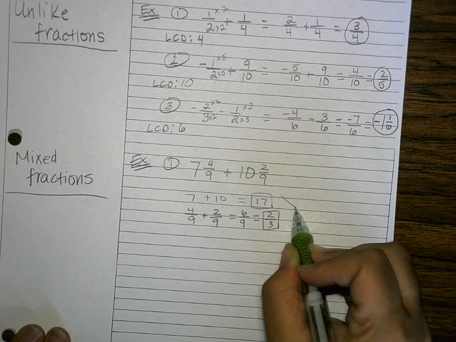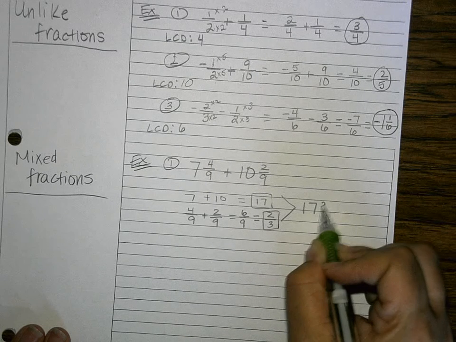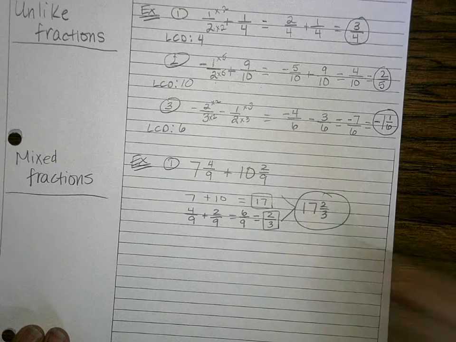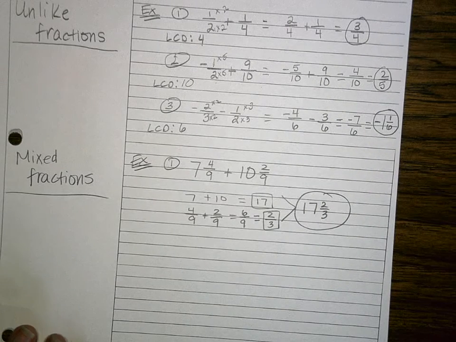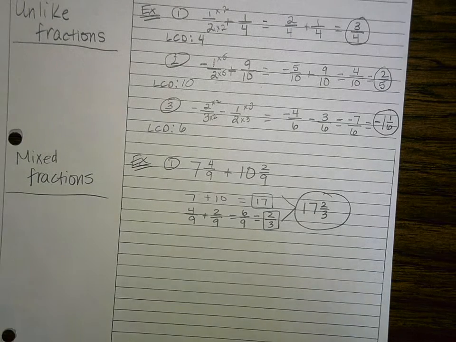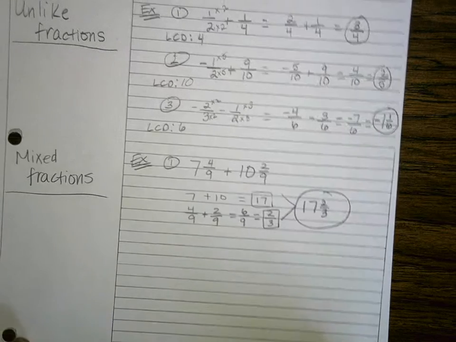And then I just combine the two, so I have 17 and 2/3. And that's my answer. Has anyone ever learned it that way? Good. Several of you. To me, that's a lot easier than going to improper, adding, and then going back. Because what if you go to improper and now you have unlike denominators and all that kind of stuff? It just seems like too much work to me anyway.